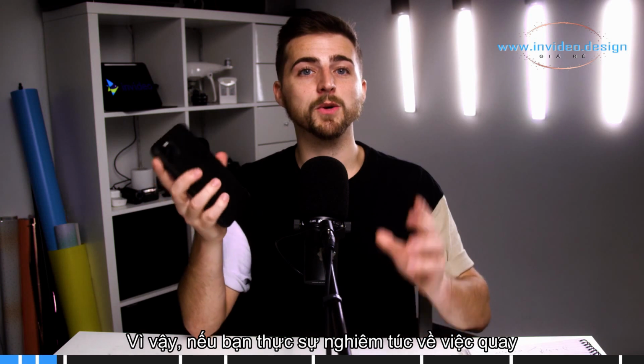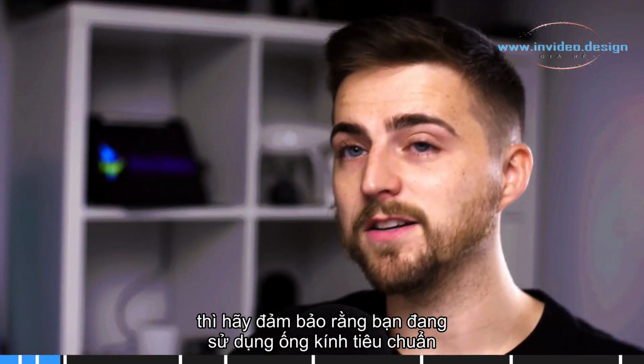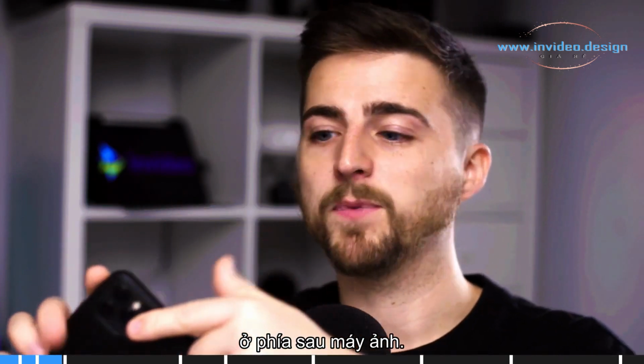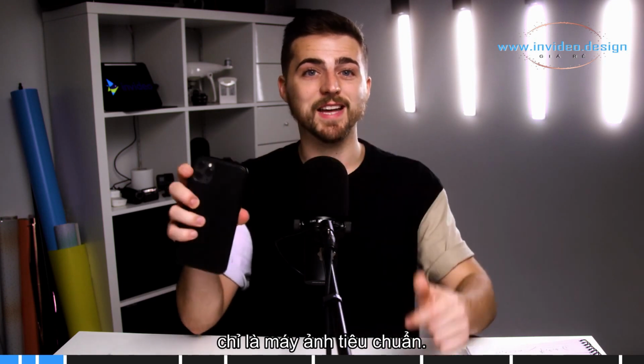lens on your phone. So if you're really serious about shooting high quality video, then make sure you're using the standard lens on the rear of your camera. Not the front-facing camera, not the wide-angle lens, and not the telephoto, just the standard camera.